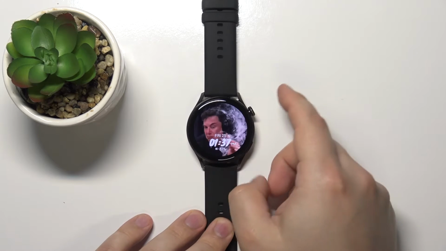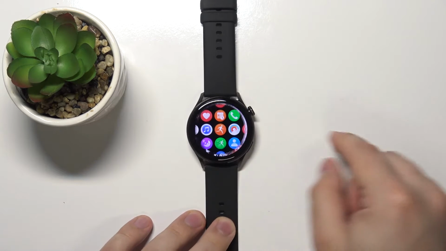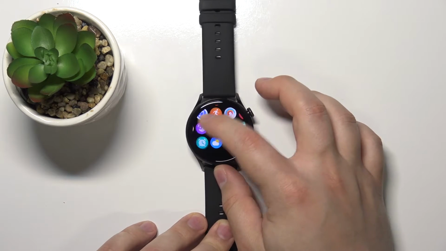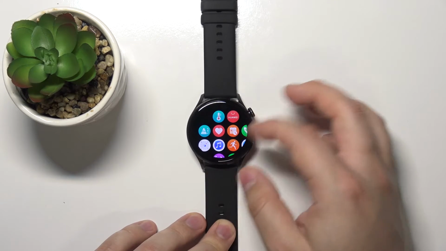Simply, let's wake up the screen and press the crown button again to open the launcher. And here we have a list of apps basically. As you can see now it's in the grid, but we can change it.